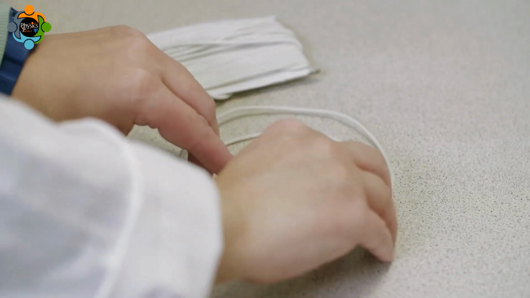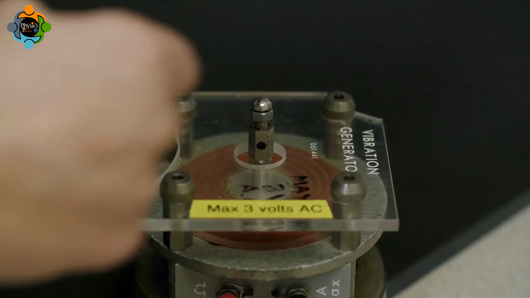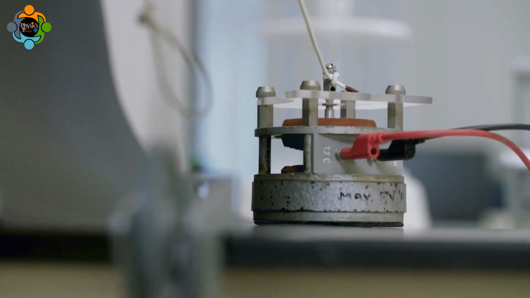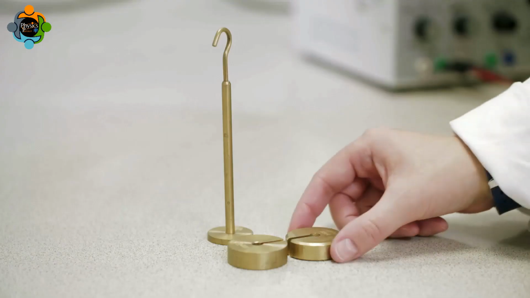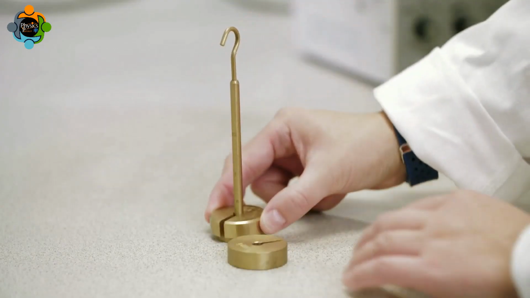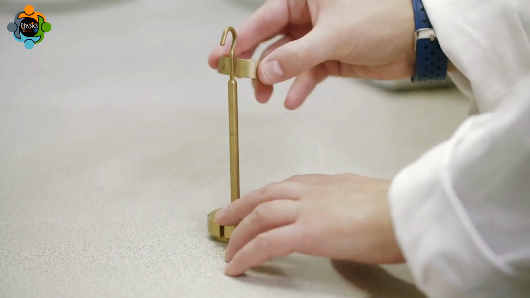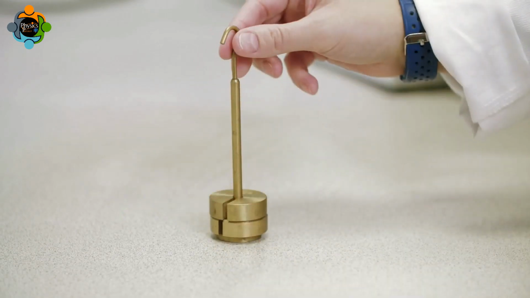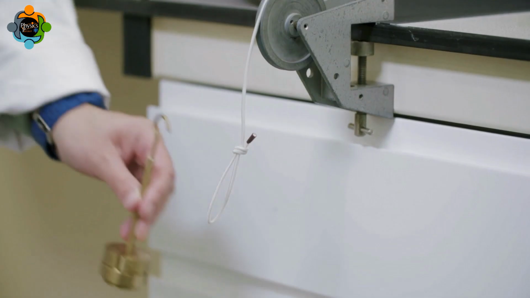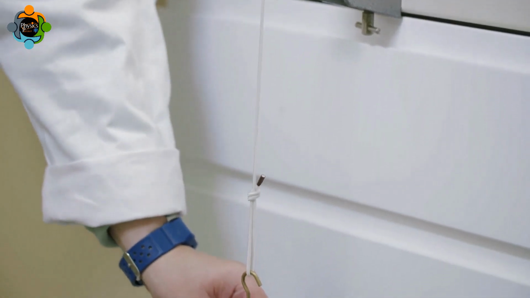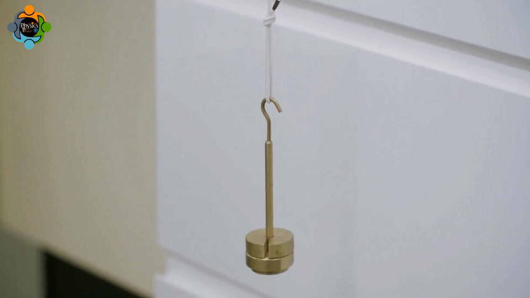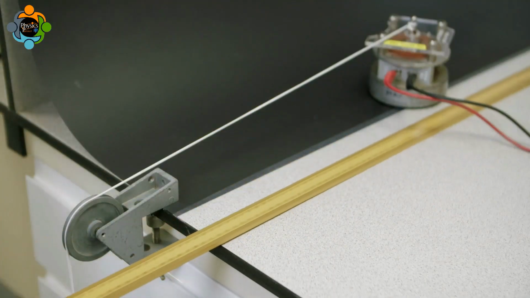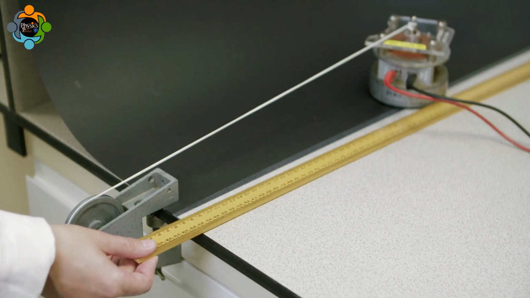One end of the cord is connected to the vibrator. The other end of the cord is passed over the pulley and attached to a mass holder. 200 grams are added to the mass holder to ensure the cord is taut. The vibrator is placed 0.6 meters from the pulley.